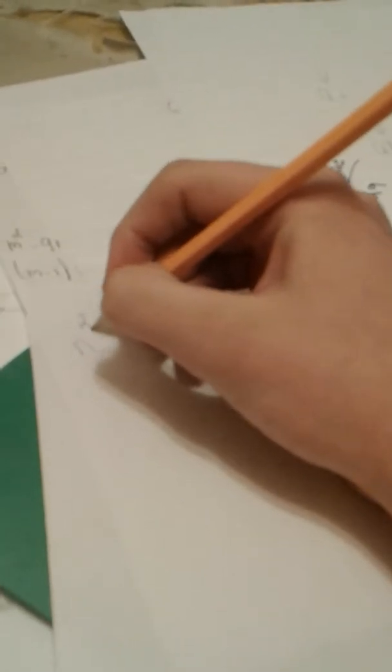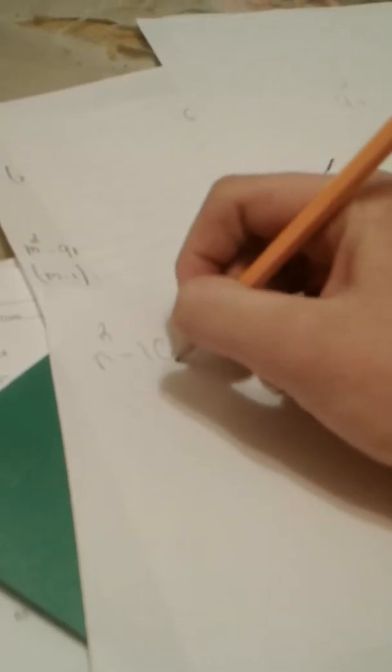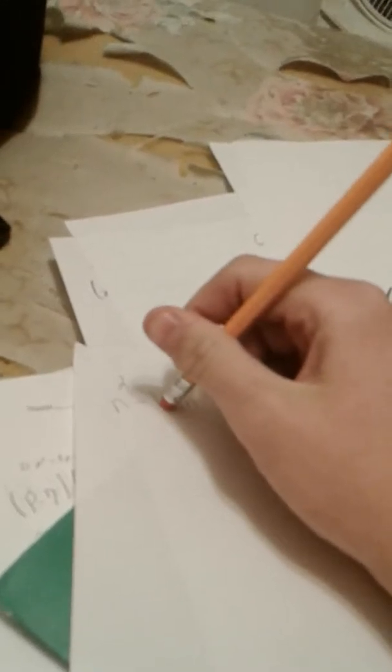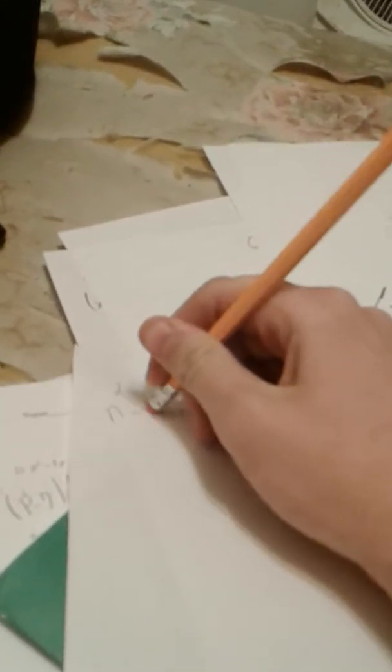So you have n squared minus 16n, oh, sorry about that. It was actually 6n minus 16 equals 0, which we have to factor.